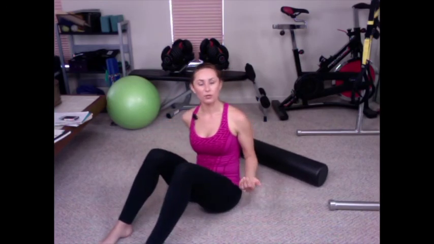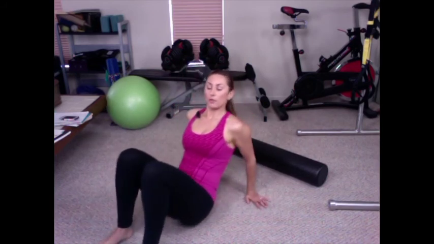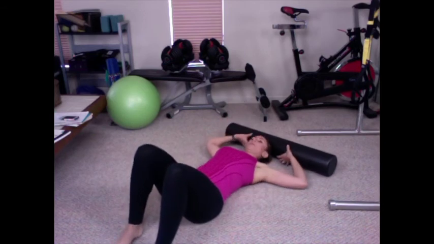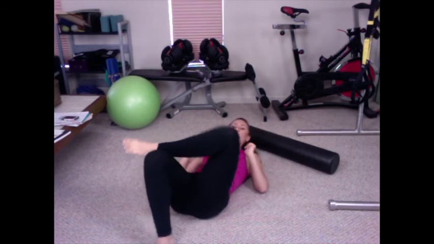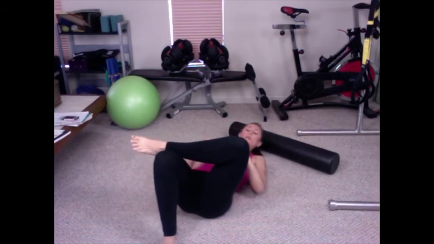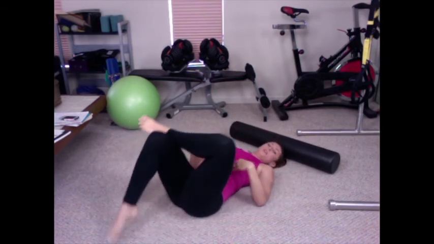And then the other recommendation I have is doing what's called the figure 4 stretch. It's going to put that piriformis muscle on a stretch so that you start to release it. So you're going to lay down on your back. You're going to cross one ankle over the other knee. We call it figure 4 because you can look, it almost looks like a 4 from my perspective. You'll bend your knee in.